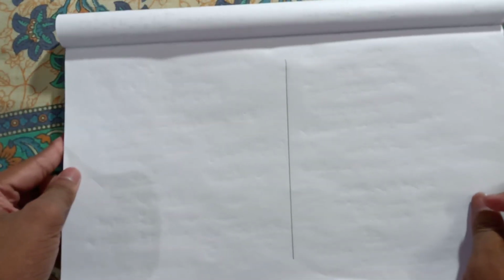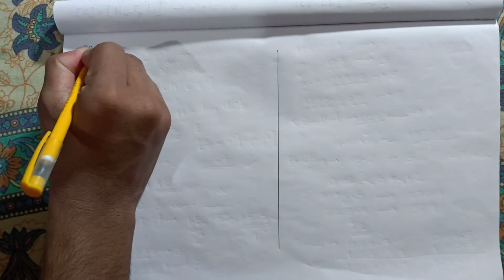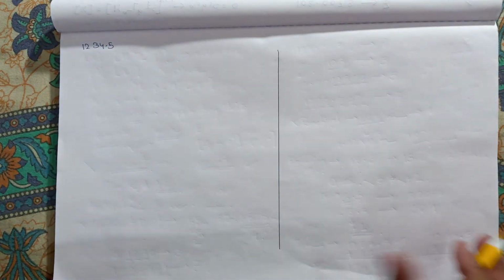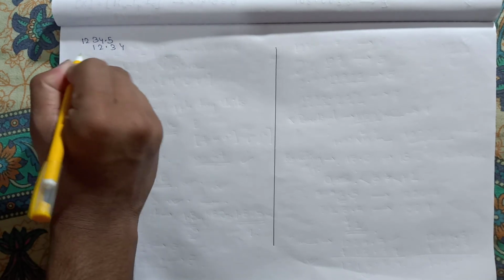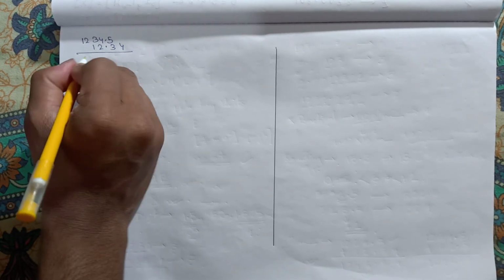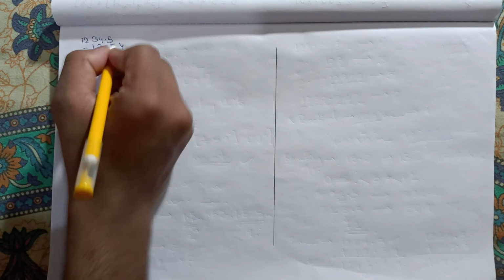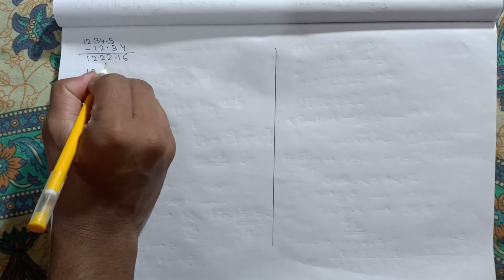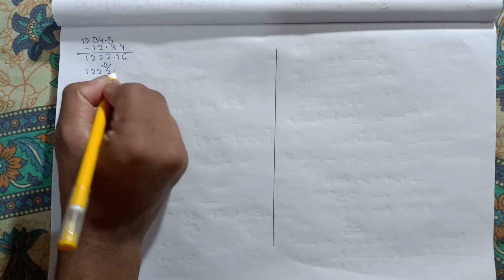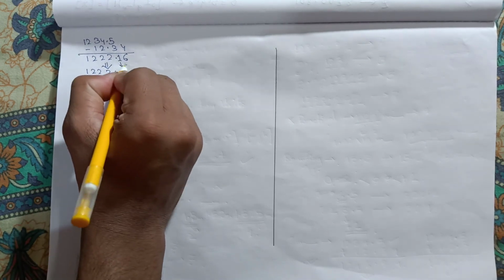Again, the same concept for difference. You can say 1234.5 and 12.34. You can subtract them and you will get 1222.16, and after rounding off you will get 1222.2. Why? Because 6 is greater than 5, so this digit will be increased by 1 and you will get 2 here.